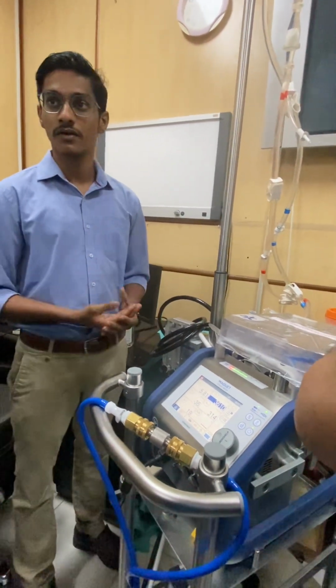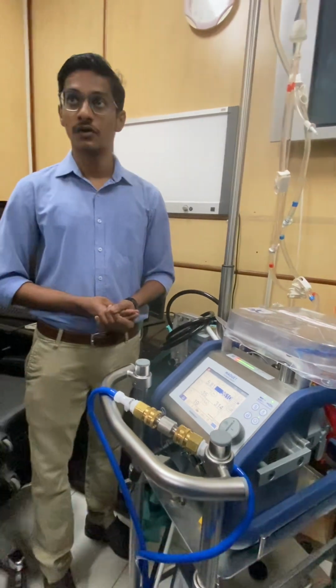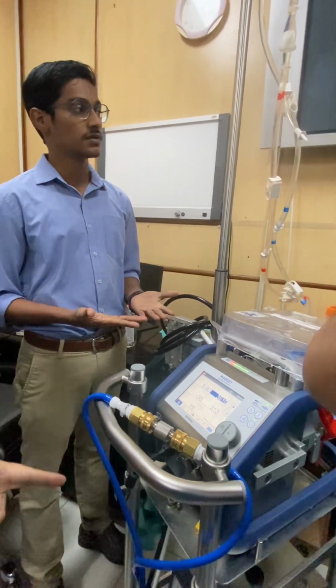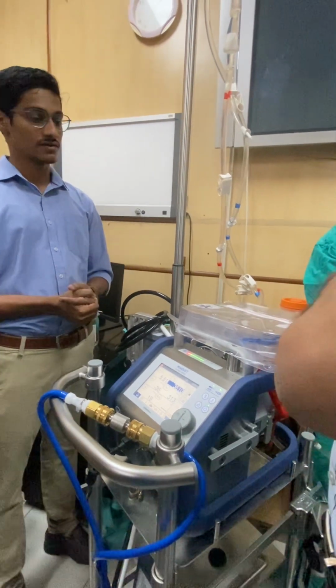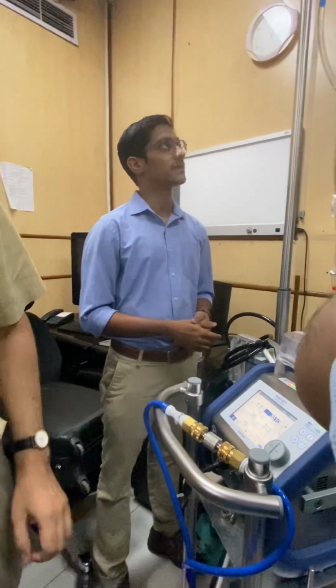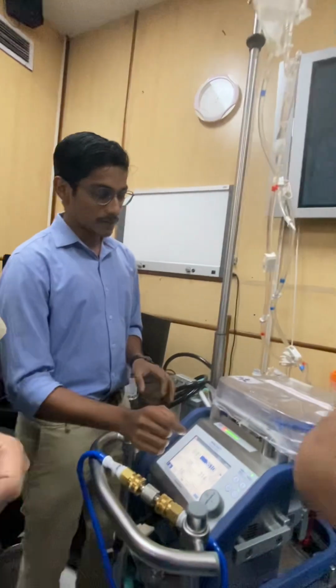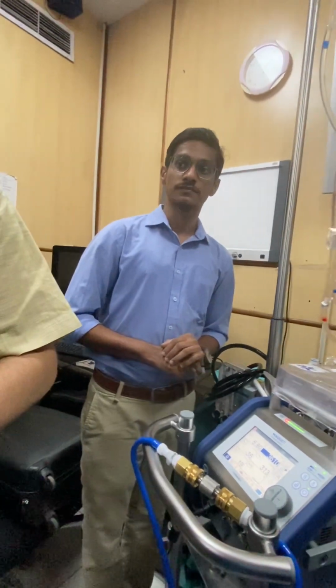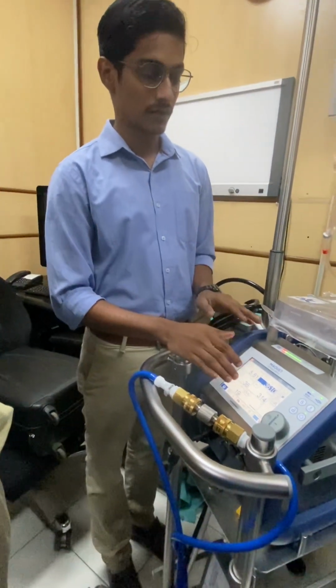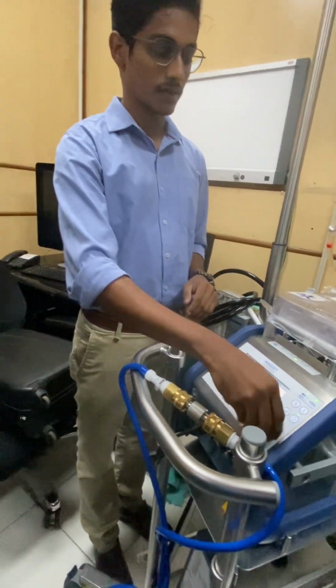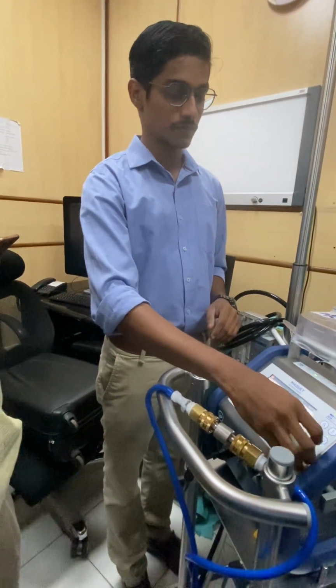Just do it as many times as necessary. You can increase the RPMs again and again. Once the priming is done, you can reduce the RPM to 0.